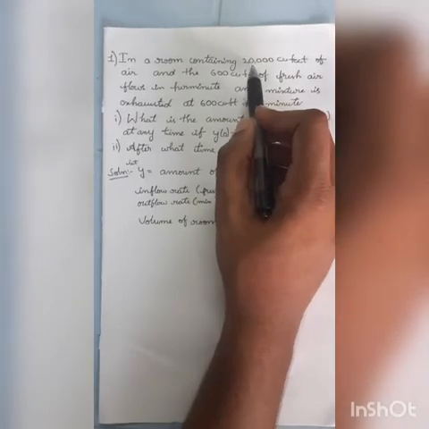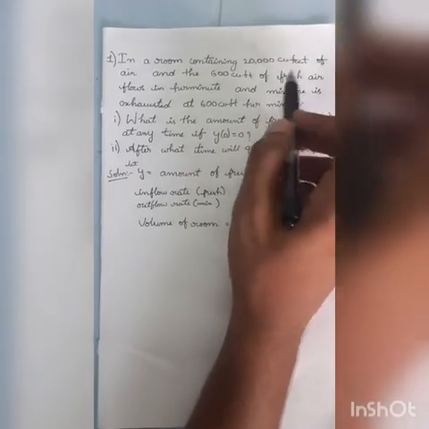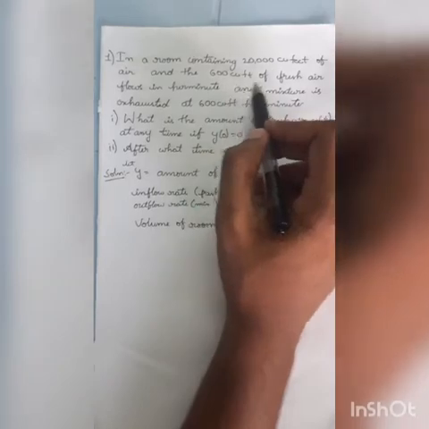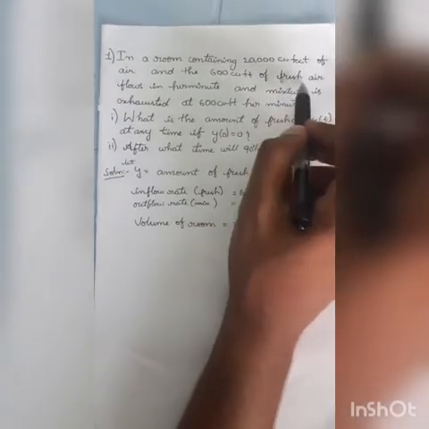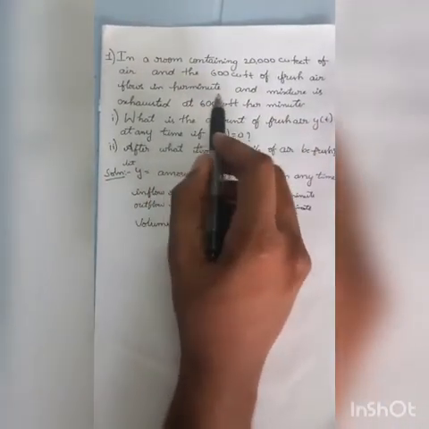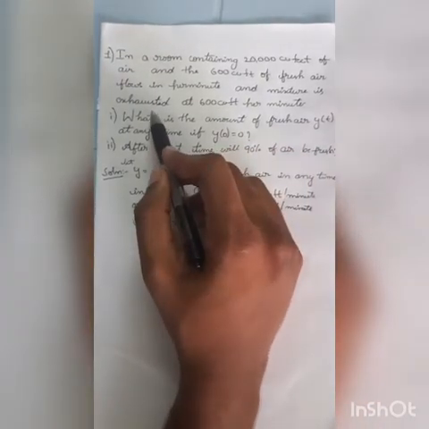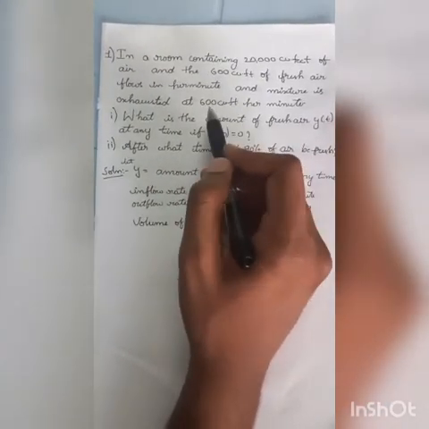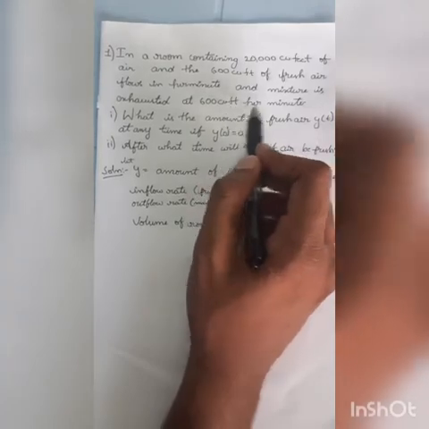In a room of volume 20,000 cubic feet, the inflow rate is given as 600 cubic feet per minute, and the mixture will exhaust at the same rate, 600 cubic feet per minute.